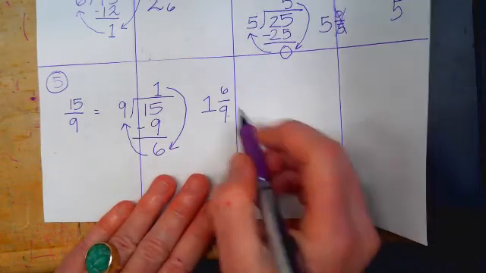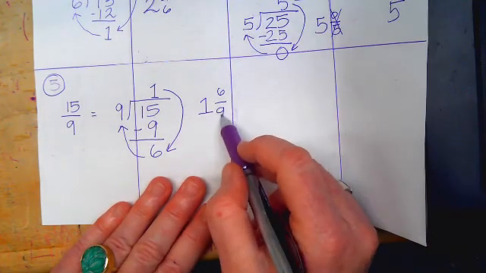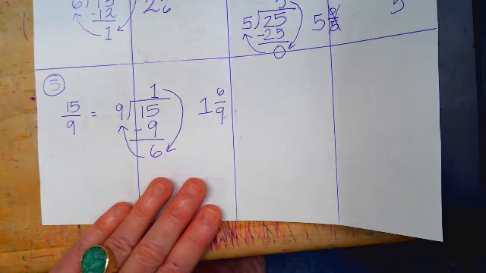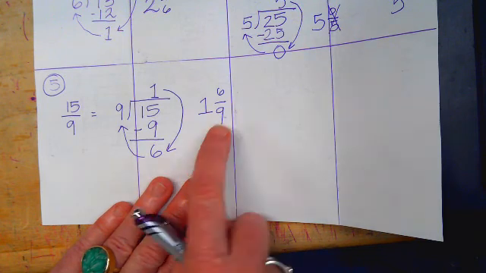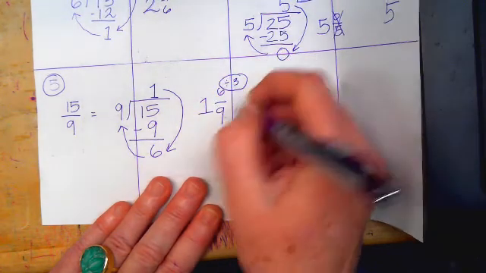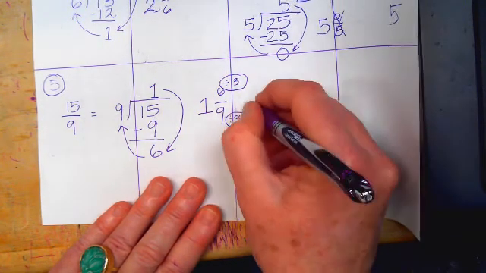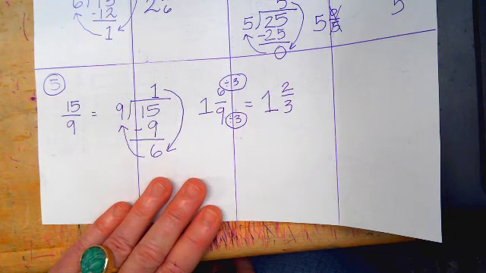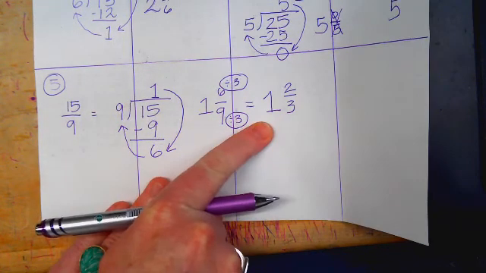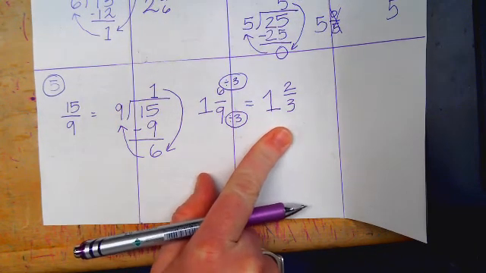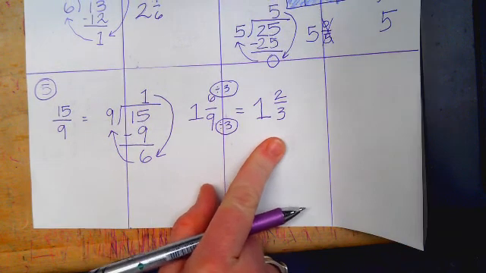Now, guess what? 6/9 is not in simplest form. I can reduce it further. What number is a factor of both of these? What do you think? I think 3 is a factor of both of them. So I'm going to divide the top by 3, and I'm going to divide the bottom by 3. And that's going to give me 1 and 2 thirds, right? And that is in simplest form. The 1 doesn't change. It carries over, but the fraction can be reduced to simplest form. So I end up with 1 and 2 thirds.